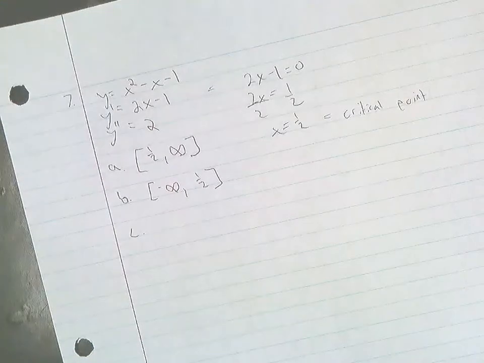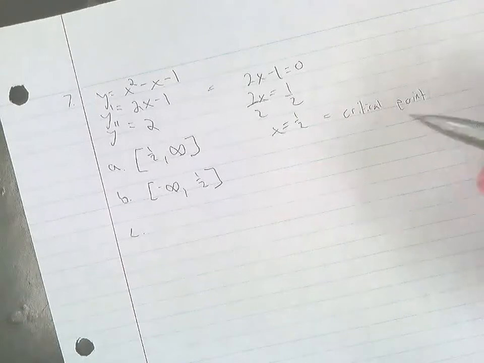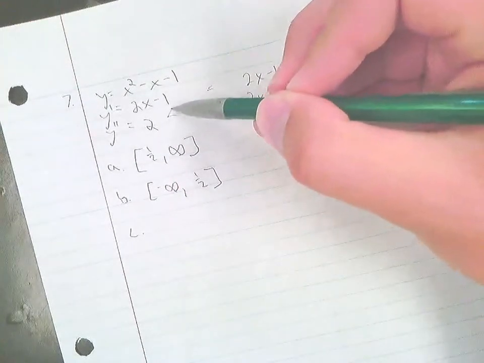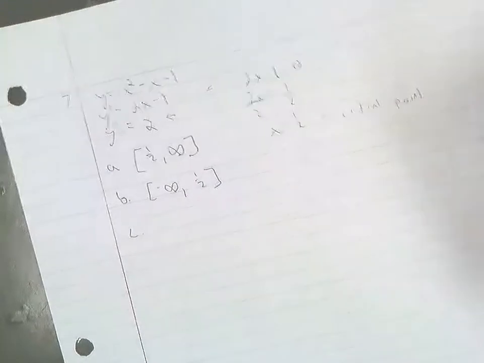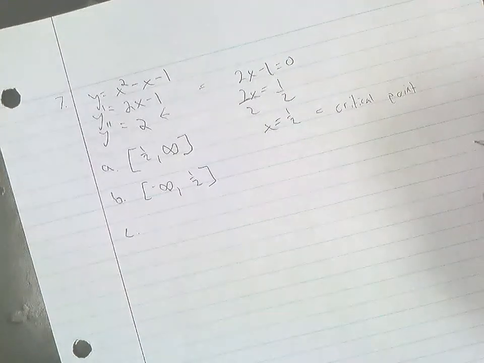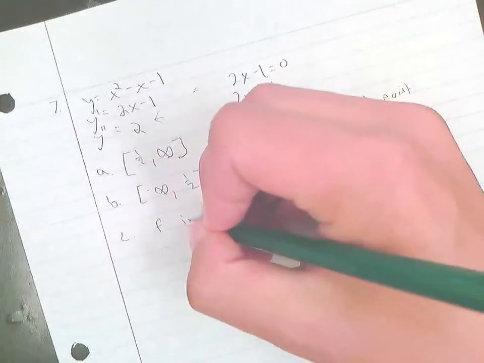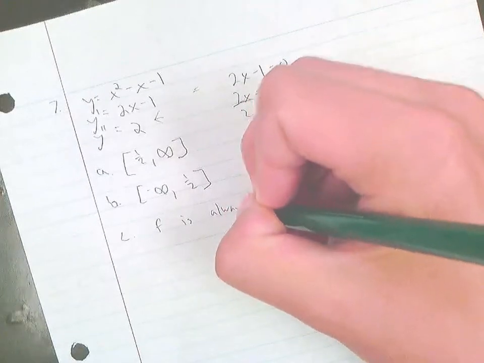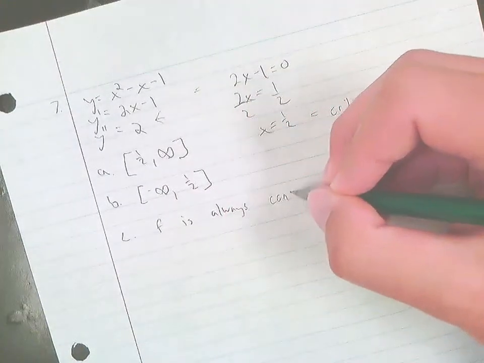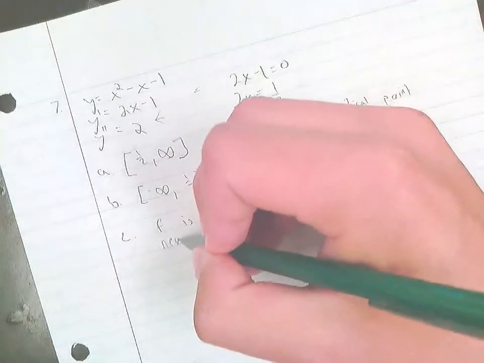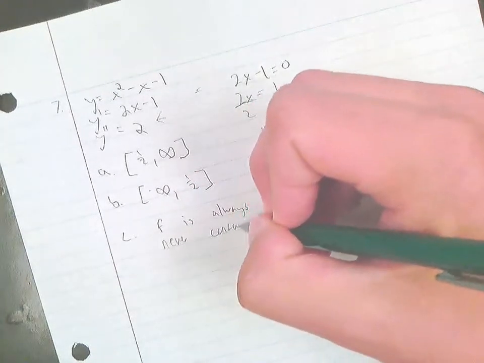Alright, C asks where is it concave up? Well, we know concave up or concave down due to the second derivative, which is right here. So because this is positive, the whole graph is always concave up. So f is always concave up, never concave down.